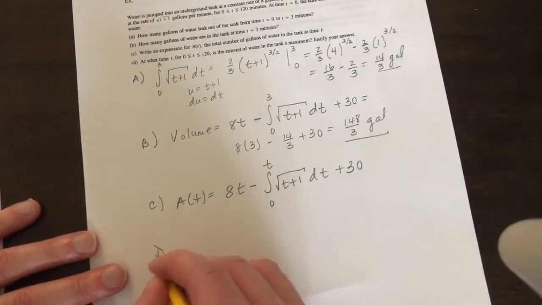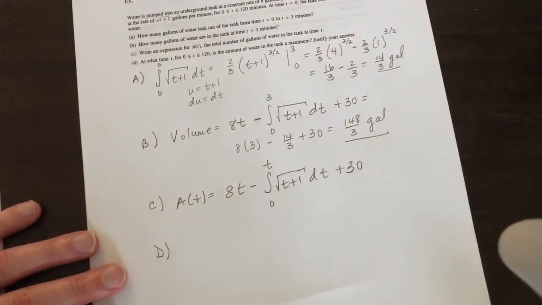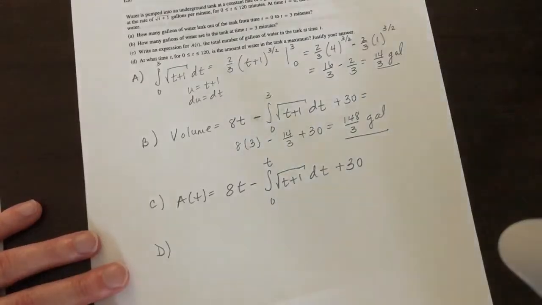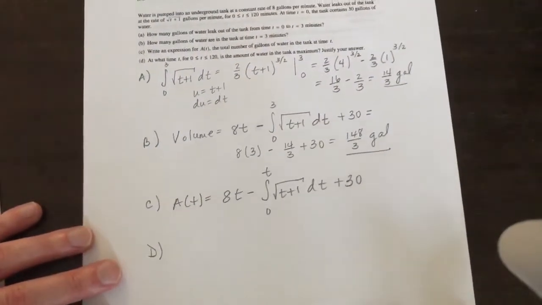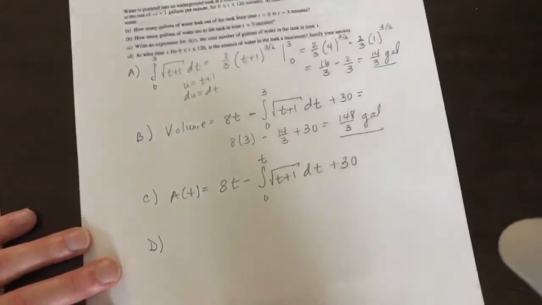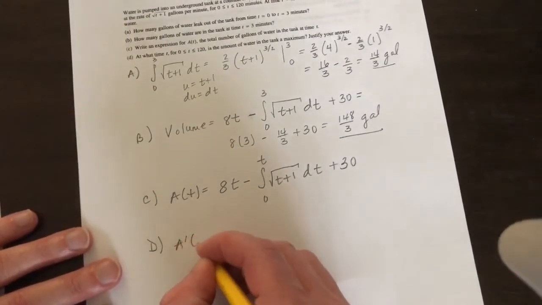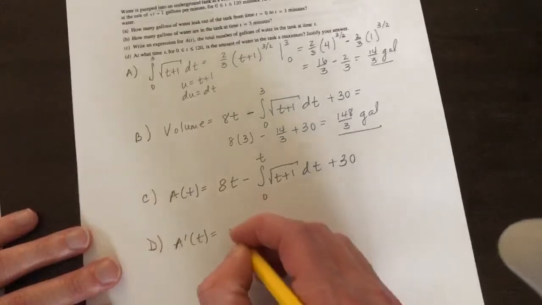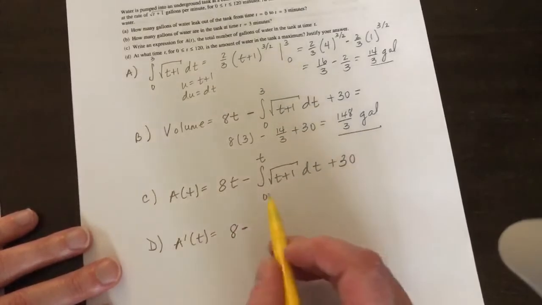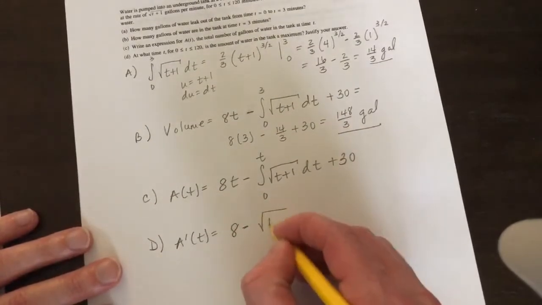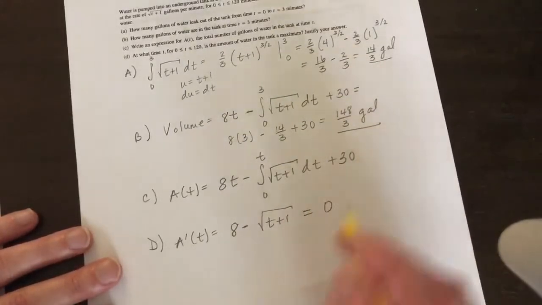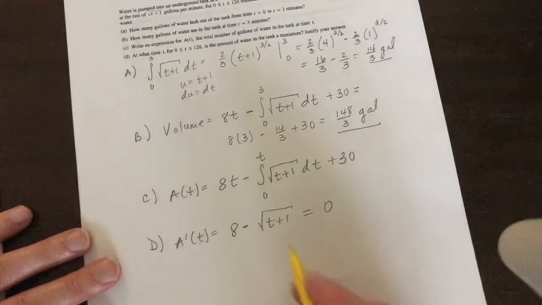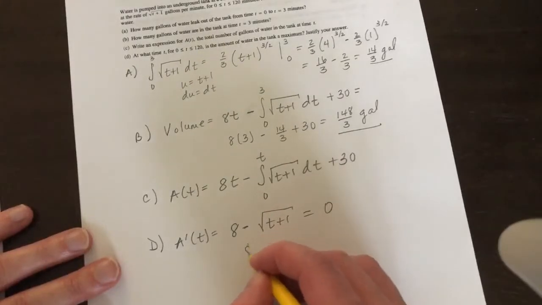Part D says for what time is the amount of the water in the tank a maximum? Okay, so remember, maxes occur where the derivative goes from positive to negative. So we're going to take the derivative of this. The derivative of 8t is 8. The derivative of an integral is just the function itself. The derivative of 30 is equal to 0. Okay, so we're going to set this equal to 0.